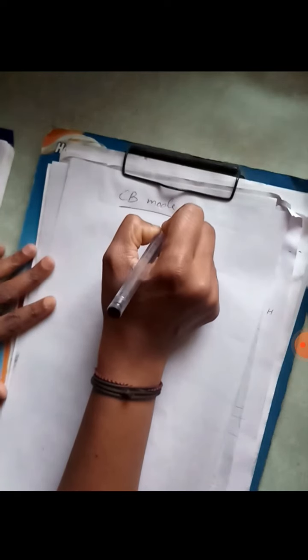After this we are having the DC current gain of a transistor. In the common base mode, I'll be having a current gain.